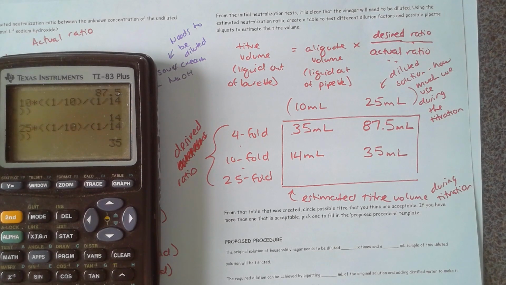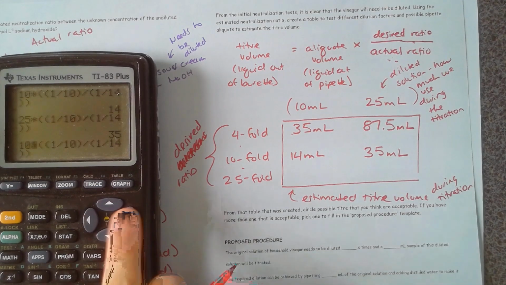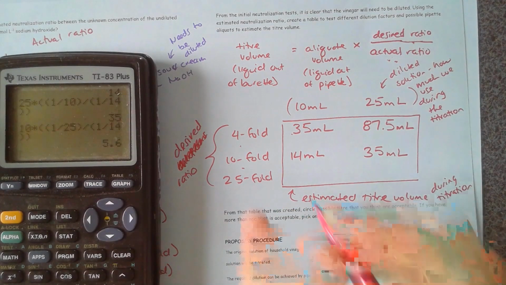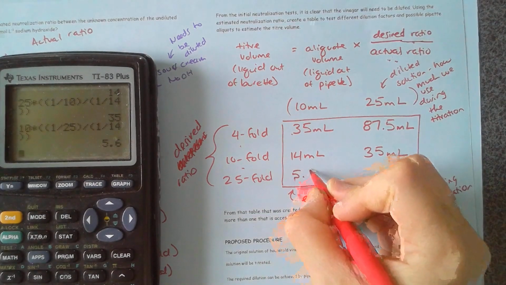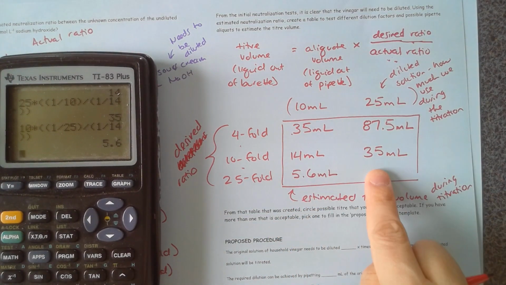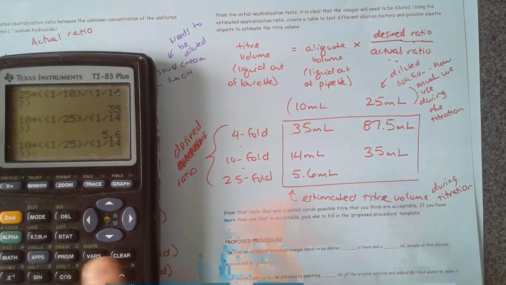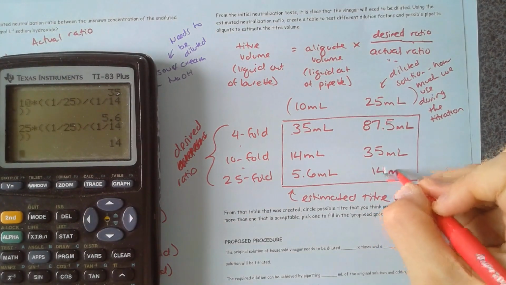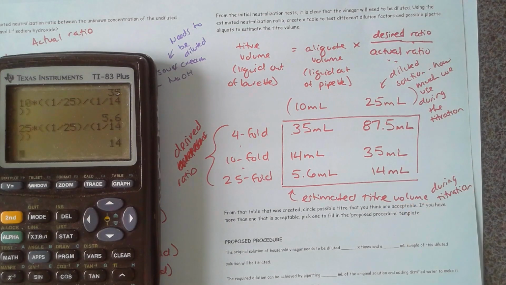You ready for the last one? Looking at my options. So we'll do again the 10. In this case, we're looking at the 25-fold dilution. If I did that, I would need 5.6 milliliters. And if I was doing that for the 25, I would need 14 milliliters. So those are my options.